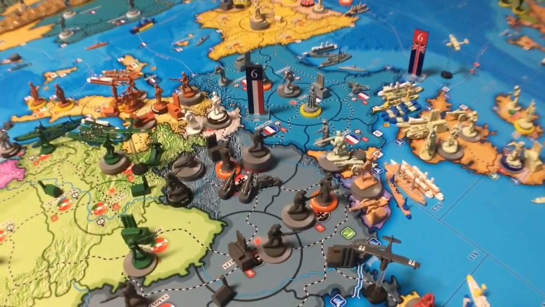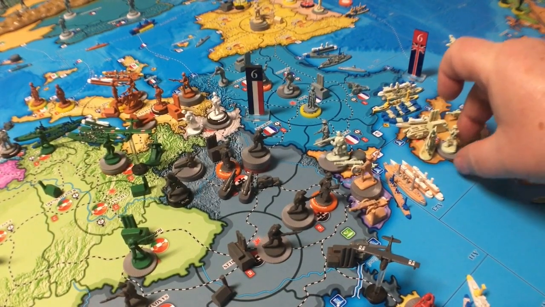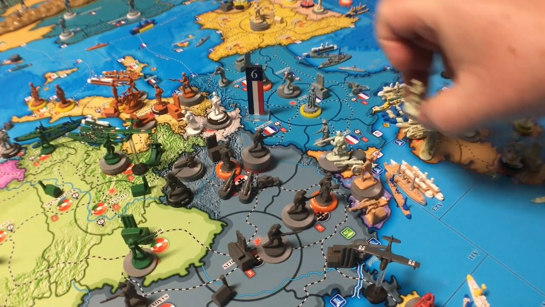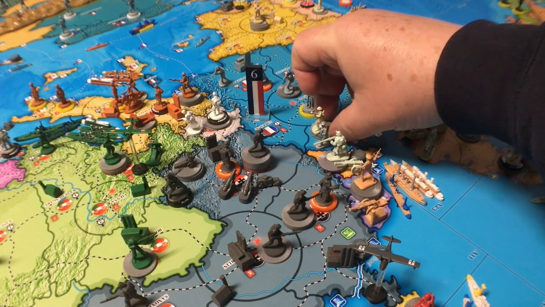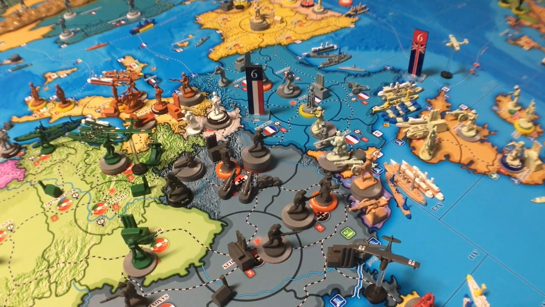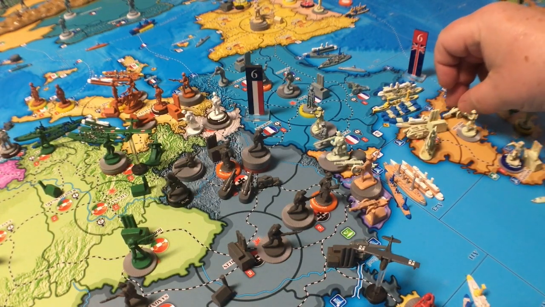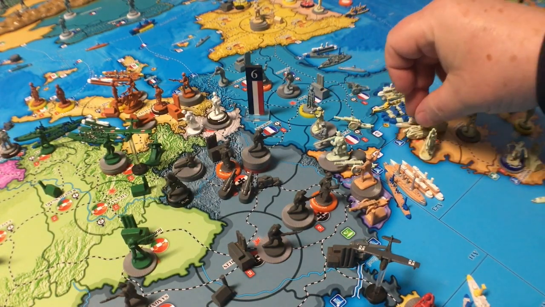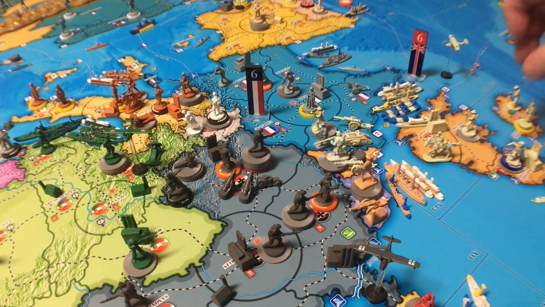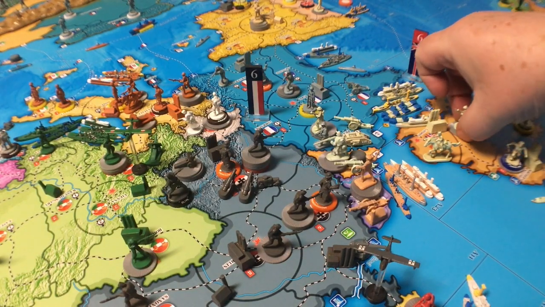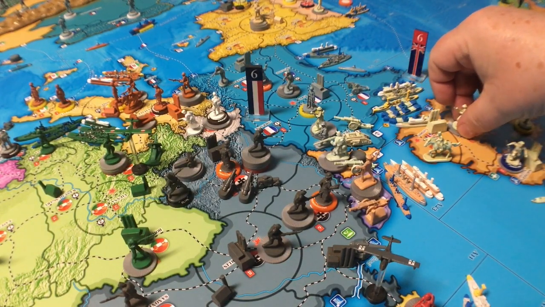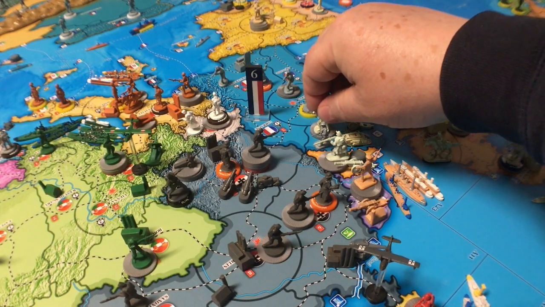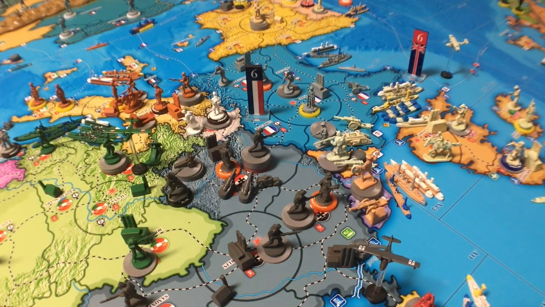Anyway, so we can walk across here with 3 guys. And we've got 2 transports. Let's go across with the artillery and the tank and 2 dudes. So let's get rid of this guy and put 1 down.